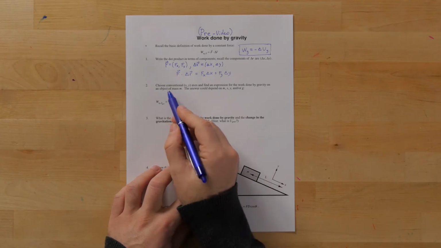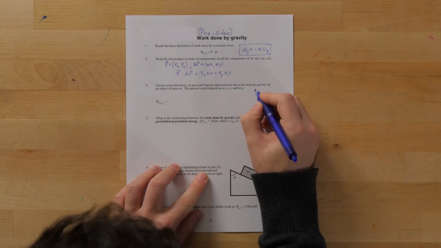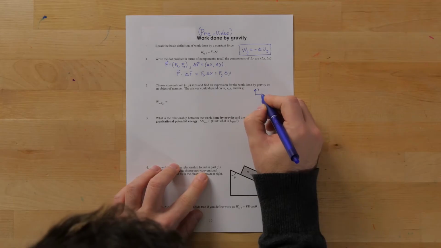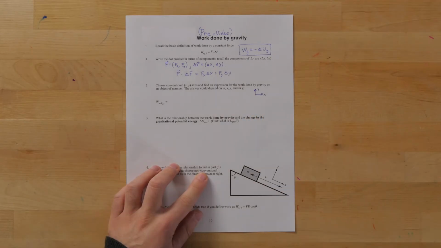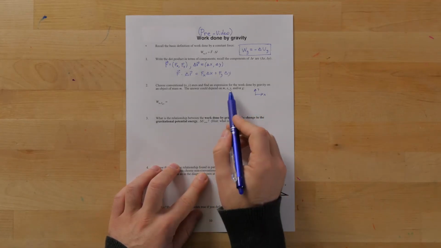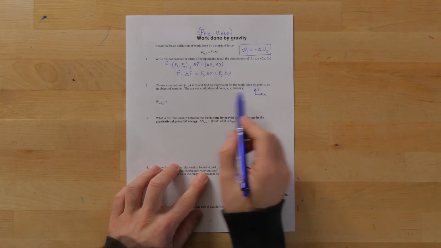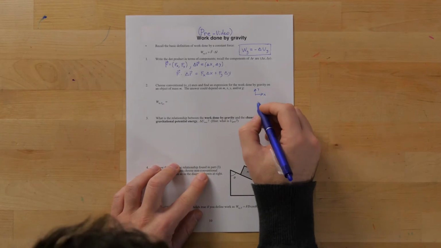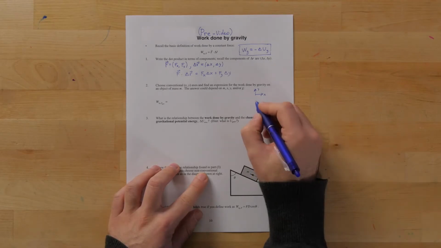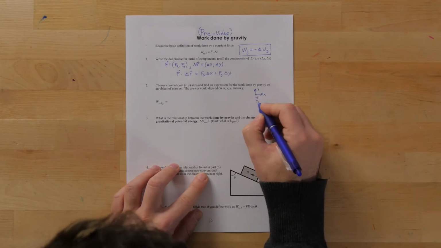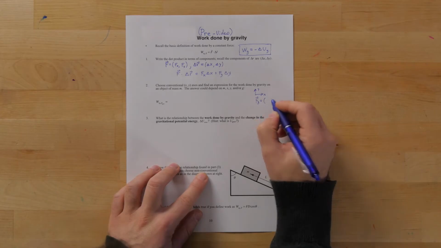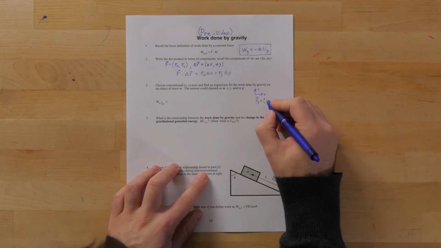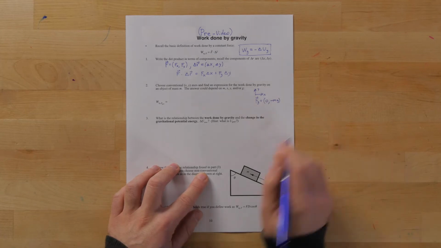Now choose the conventional axes, y up and x to the right, and find an expression for the work done by gravity on an object of mass m. Remember that the force of gravity is equal to, in component form, 0 and minus mg.